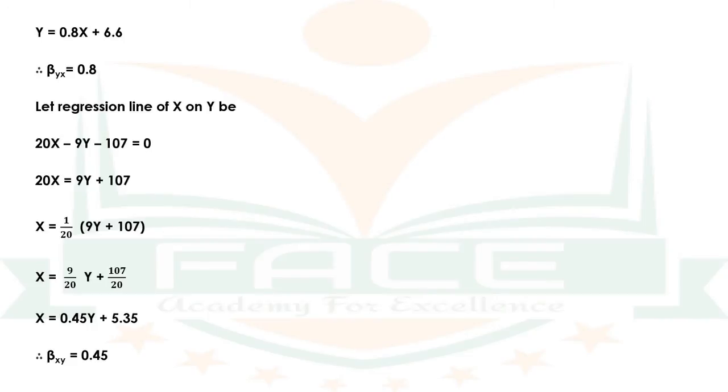Now let's find the regression line of x on y. When we standardize that, we get x is equal to 9 by 20 y plus 107 by 20. That is x is equal to 0.45y plus 5.35. Therefore, beta xy is equal to 0.45.